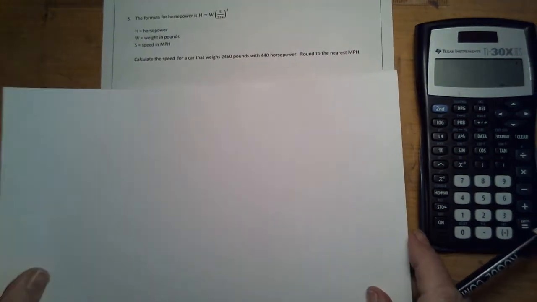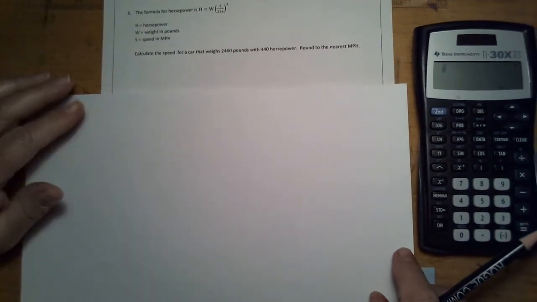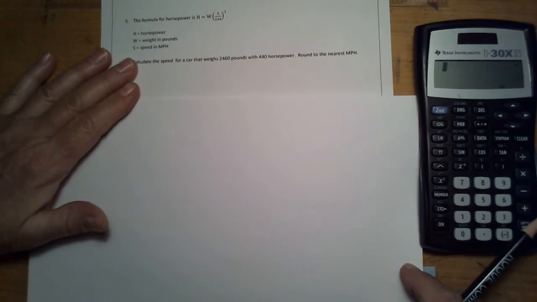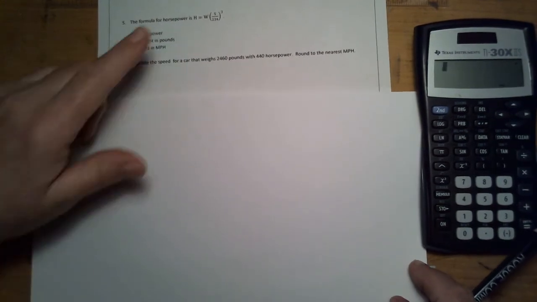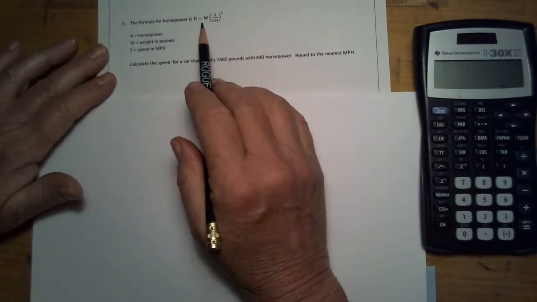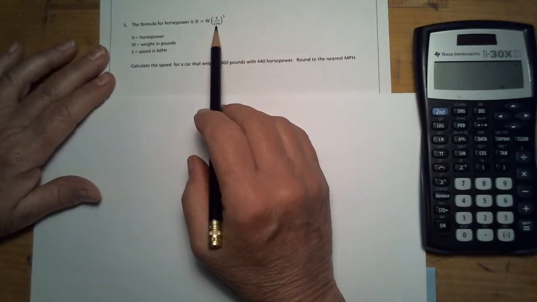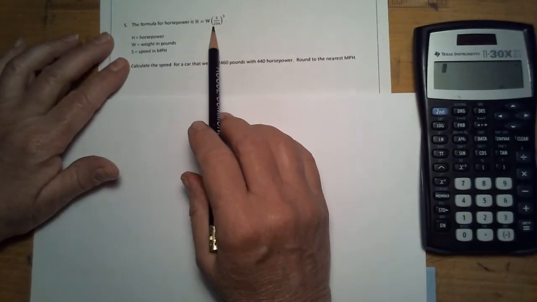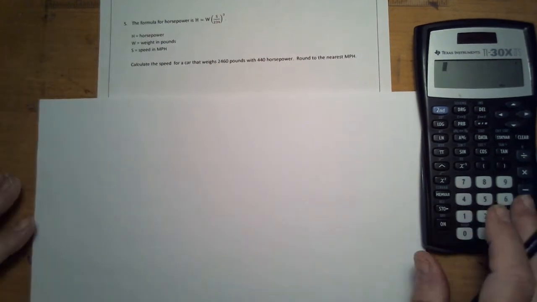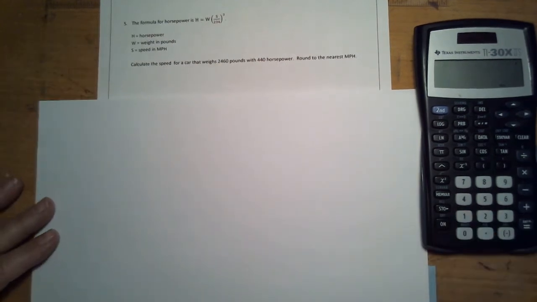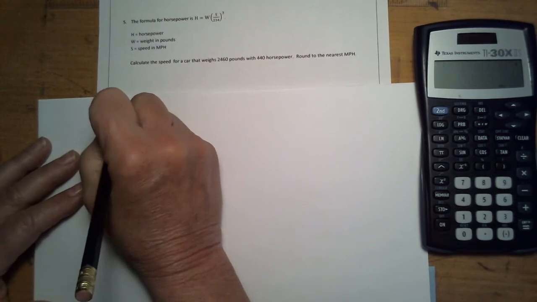This is still Chapter 2 test review, and we're going to start up again with problem number 5 having to do with horsepower. The formula is horsepower is equal to W, which stands for the weight, times S over 234. S is the speed, and that quantity right there is raised to the third power. So I'm going to go ahead and copy the formula down first.